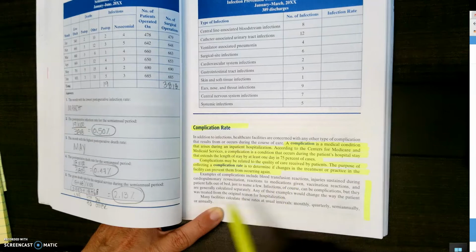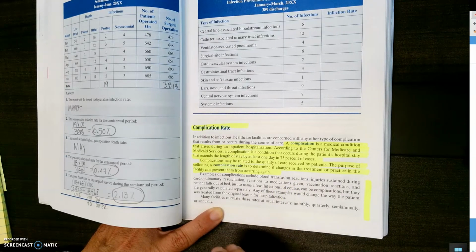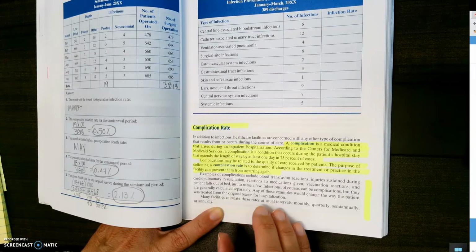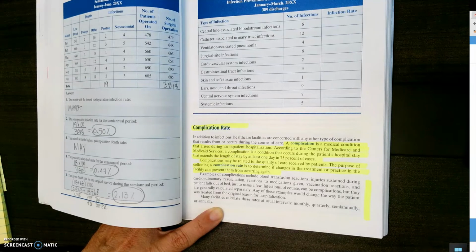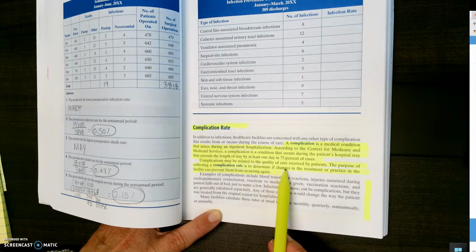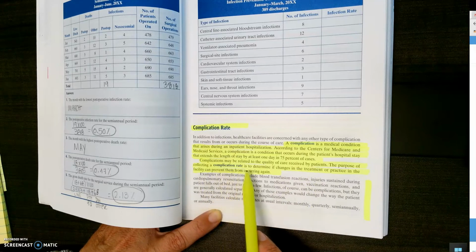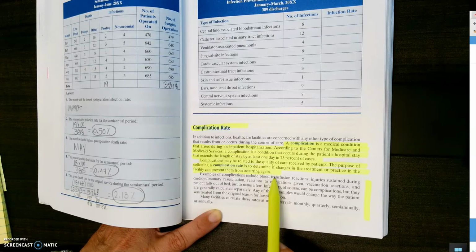And so, as with infections, complications increase the length of stay, therefore the rate of reimbursement is affected. Also the fact that now your patient has some kind of complication that is going to require additional medical treatment. So complications may be related to the quality of care received by patients, not always necessarily, but that may be one of the reasons why your patient has a complication. The purpose of collecting that complication rate is to determine if changes in treatment or practice in the facility can prevent them from occurring again.